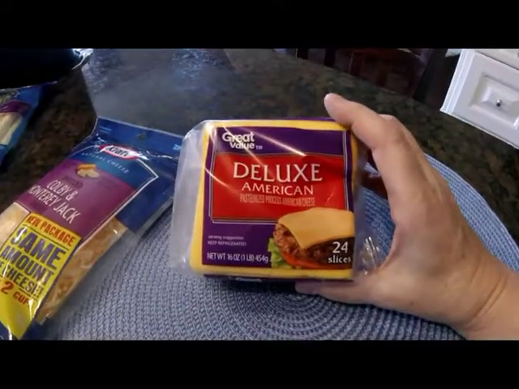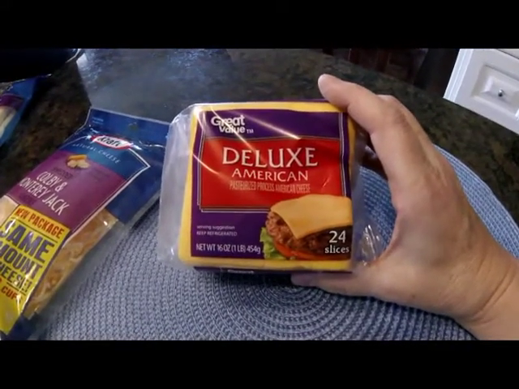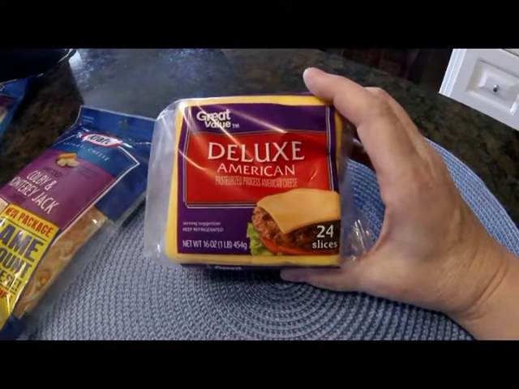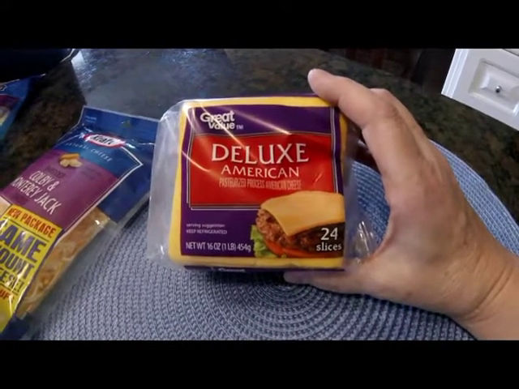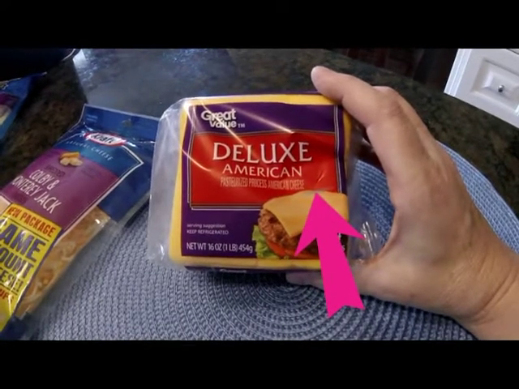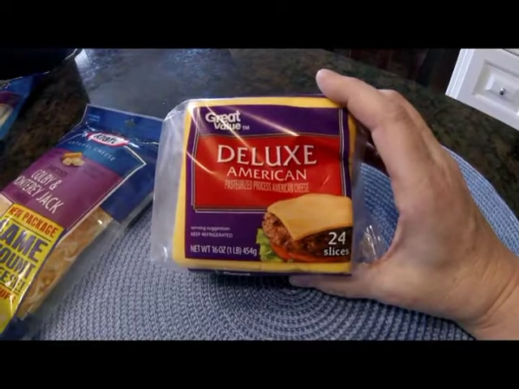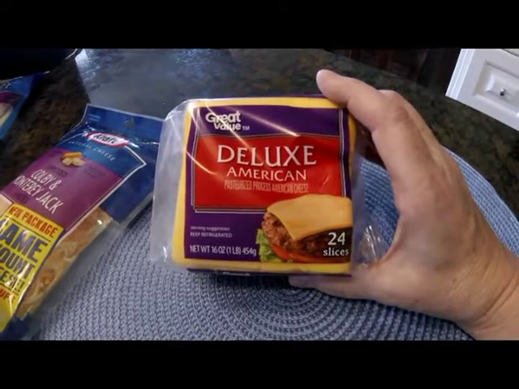A processed cheese could also be considered a full-strength cheese if there's no other word that appears after the word cheese on the label. So this processed American cheese would be considered the same as what a natural cheese would be.